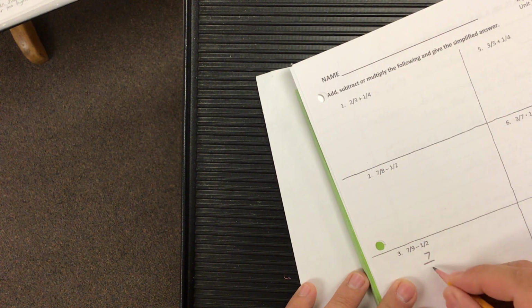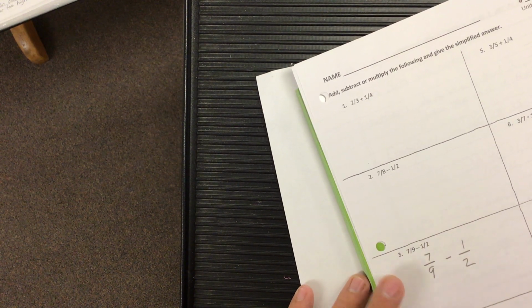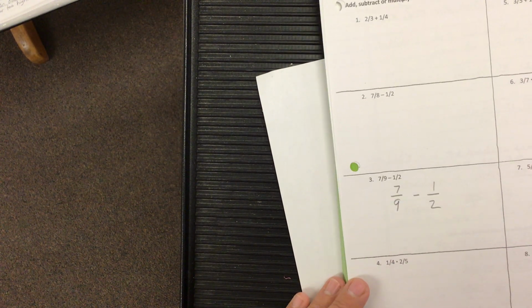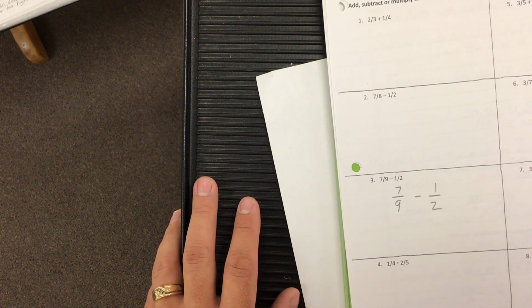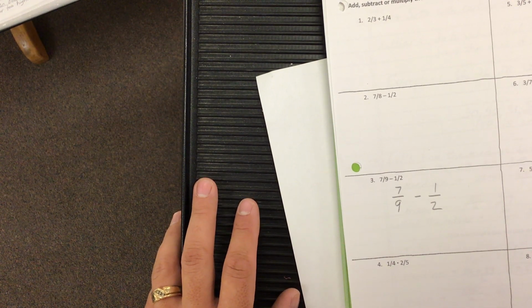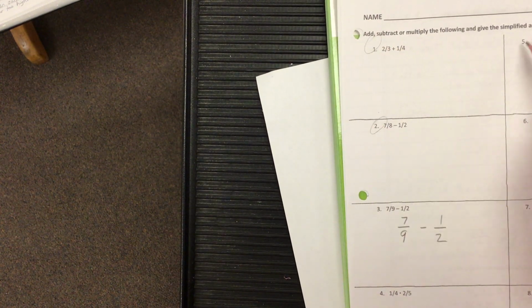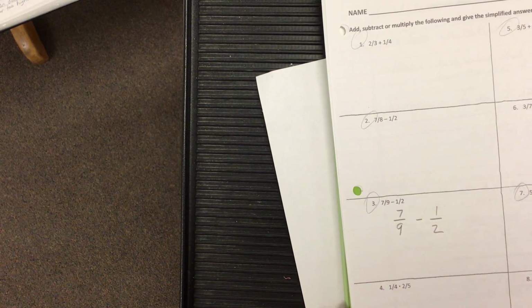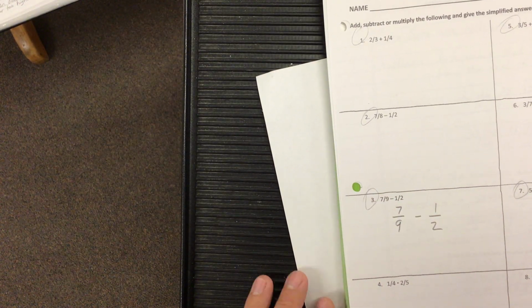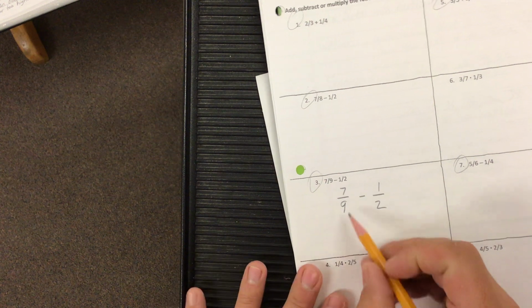I think number 3, 6, and 7 are the hardest here. Make sure you watch if it's adding, subtracting, or multiplying. Number 1, 2, 3, 5, 7 are all adding or subtracting. Let's do 7. Okay? Now, your first step, guys, when you see this, some of us like to do 7 minus 1, 9 minus 2.